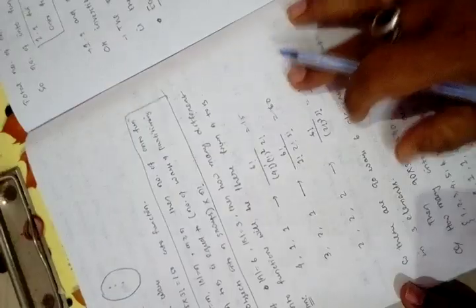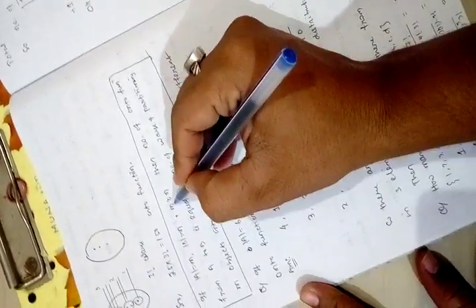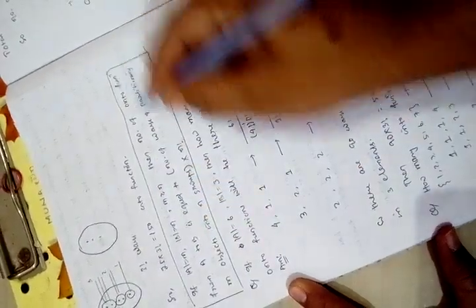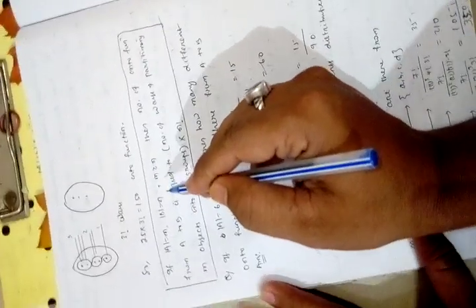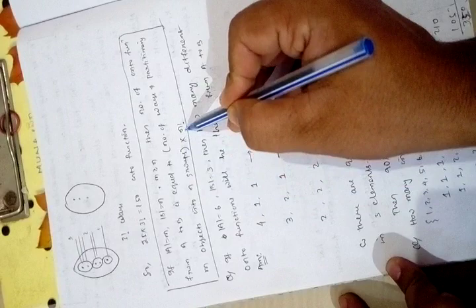Let us take another example. First we know the definition. If the cardinality of A is m and the cardinality of B is n, and m is greater than or equal to n, then the number of onto functions from A to B is equal to the number of ways of partitioning m objects into n groups, times factorial of n.